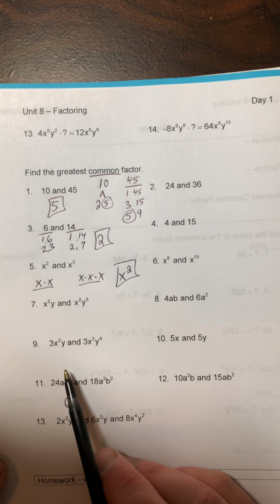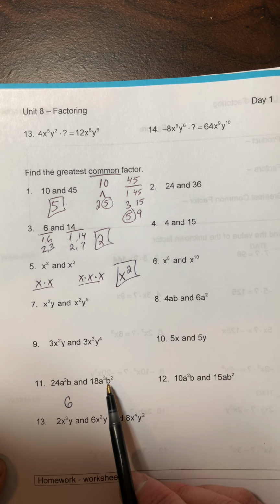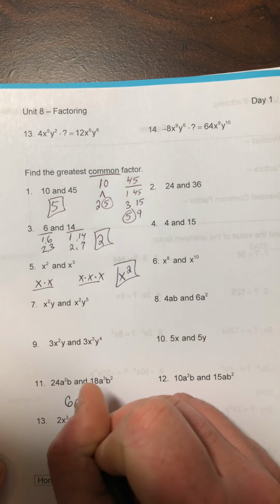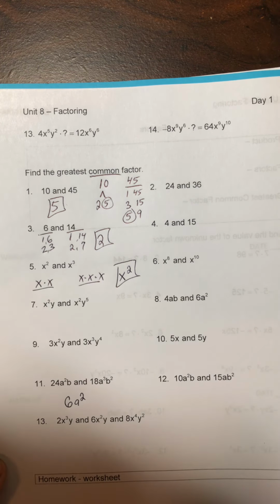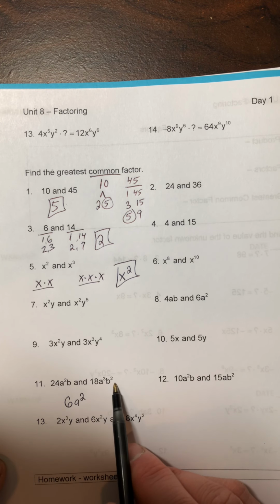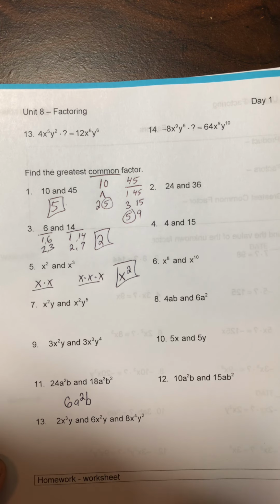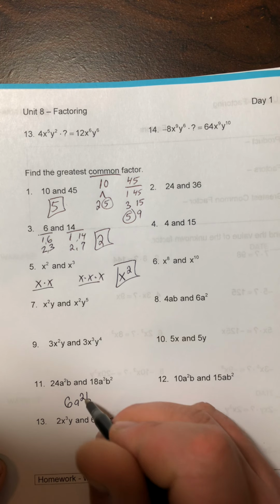Do one variable at a time. If I have a squared, a cubed, well, they both have at least a to the second there. So 6a squared. This one has a b, this one has b squared. They both have at least one b, so 6a squared b is my greatest common factor.